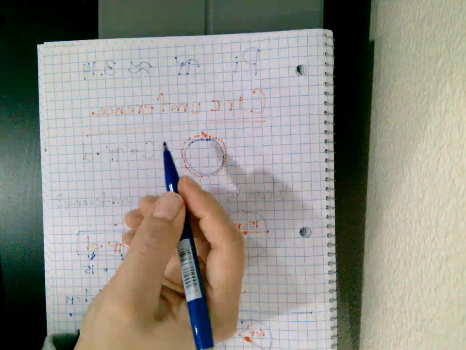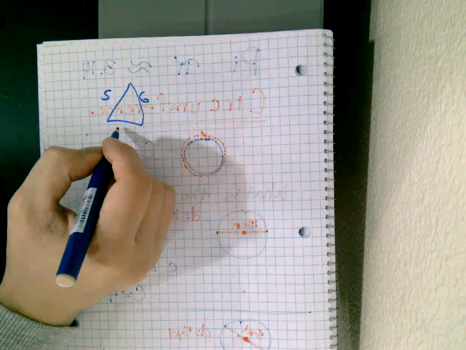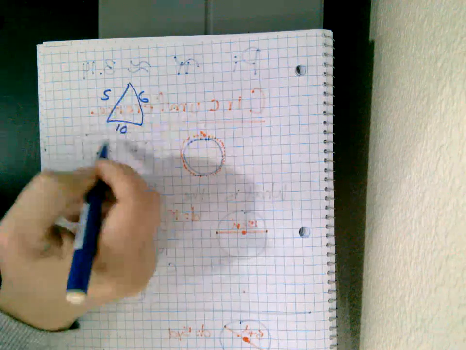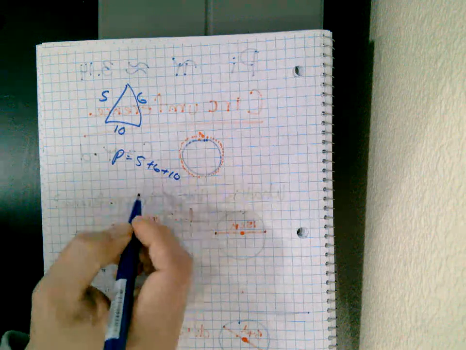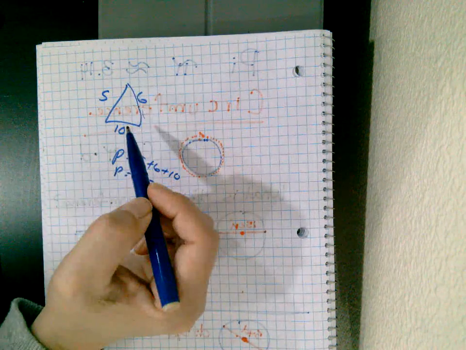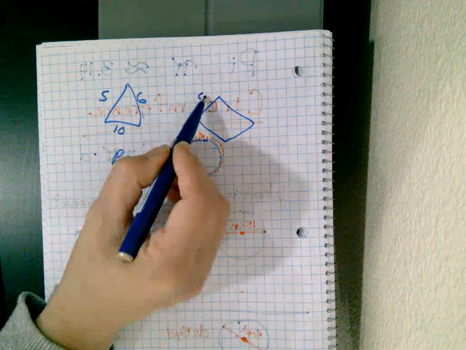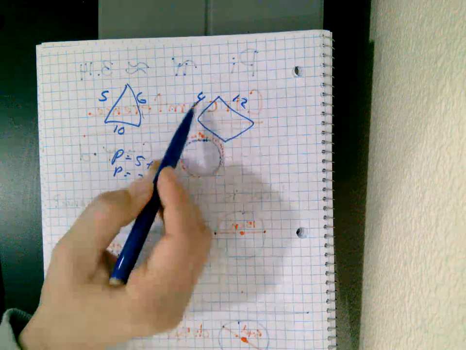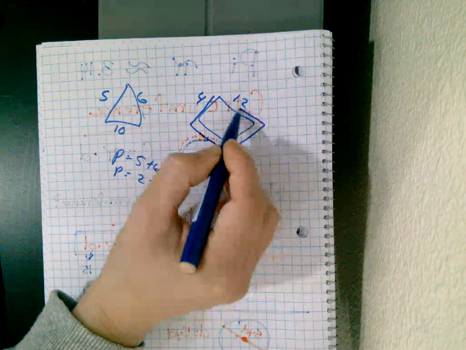The teacher might have asked you, look, here's a triangle, 5, 6, 10. What's the perimeter? And you go, oh, the perimeter is equal to 5 plus 6 plus 10. So 22 would be your perimeter. How'd you get that? You just add up all the sides. Remember in elementary school you used to do that? Or the square, you would ask for the perimeter of the square. You would just walk around and add up all the sides.